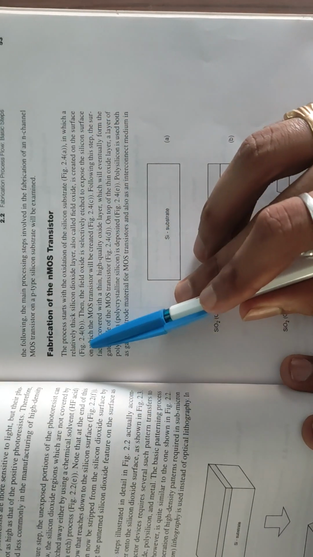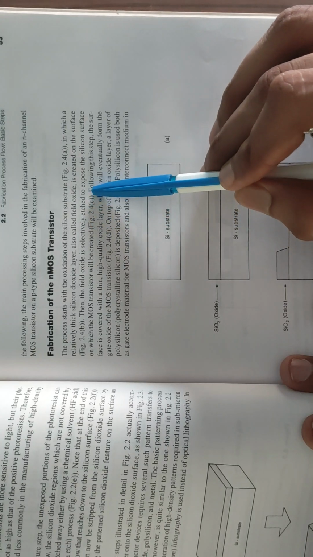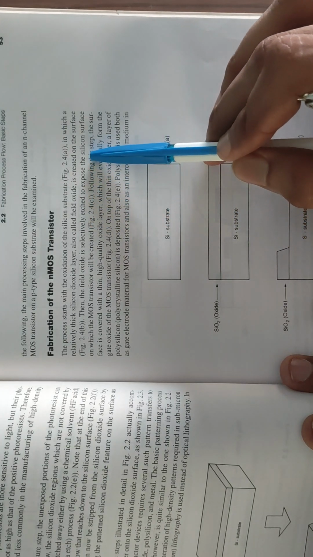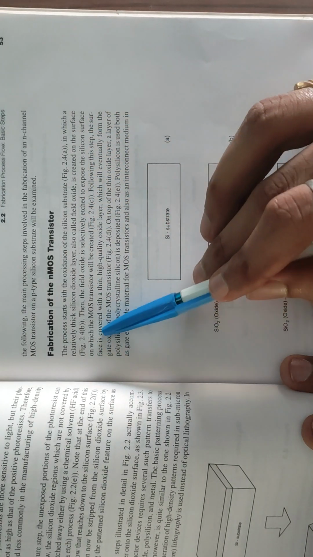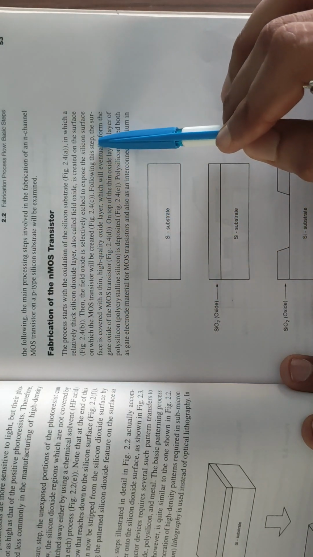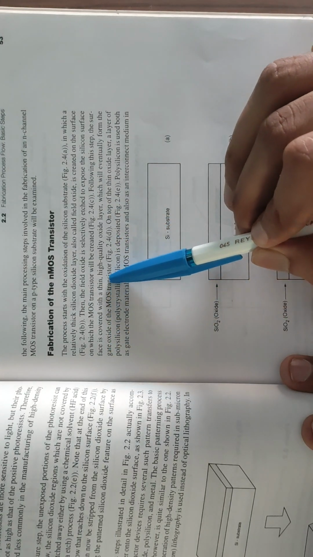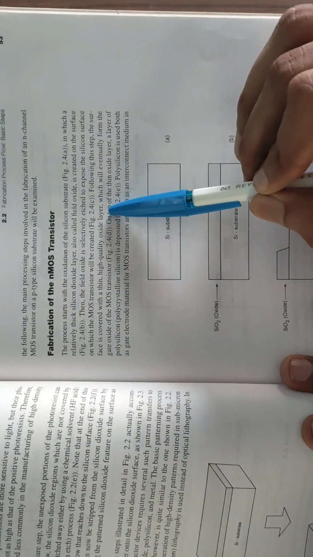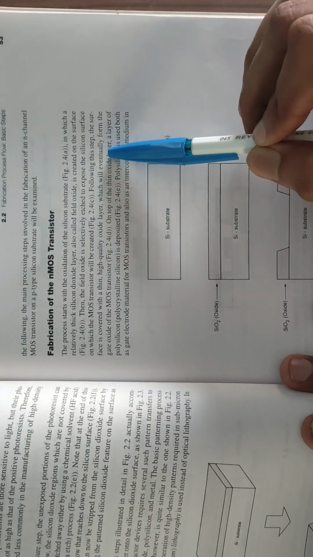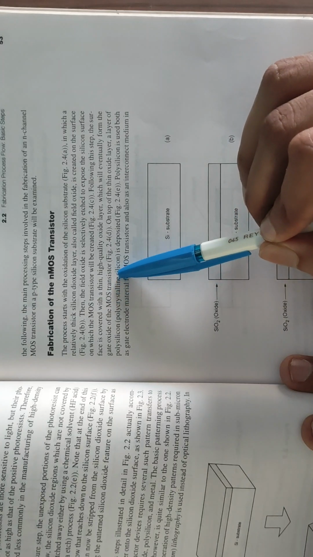Figure B: the field oxide is selectively etched to expose the silicon surface on which the MOS transistor will be created. Figure C: following this step, the surface is covered with a thin, high-quality oxide layer which will eventually form the gate oxide of the MOS transistor.